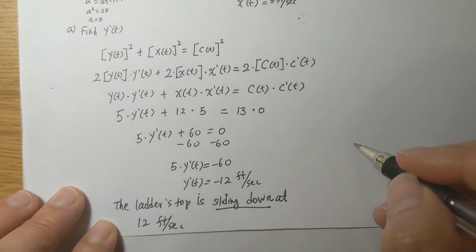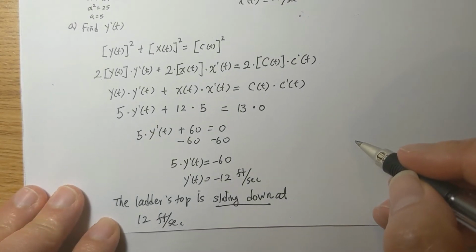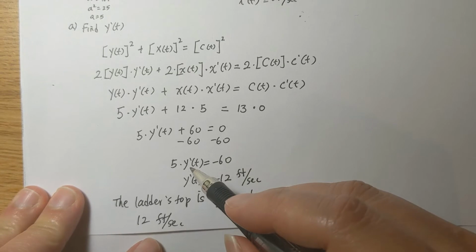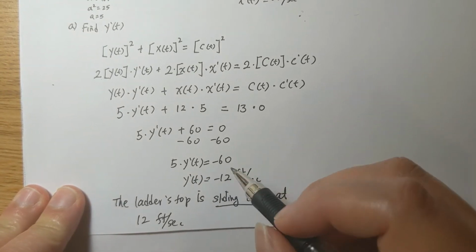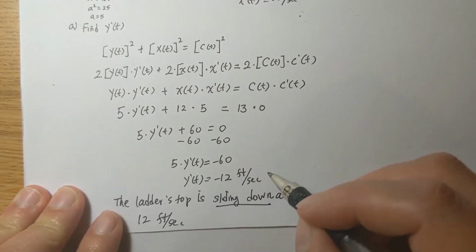So the ladder's top is sliding down at 12 feet per second. In other words, y of t is decreasing at 12 feet per second.